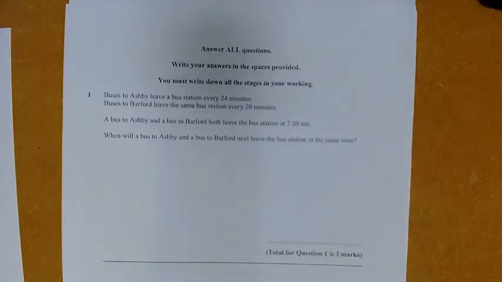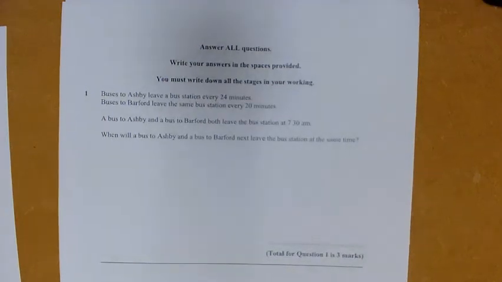Okay, so a really nice lowest common multiple question to start off the paper. 3 marks available here. Buses to Ashby leave a bus station every 24 minutes, and the buses to Barford leave the same bus station every 20 minutes. They both leave at 7:30. When will they next leave the bus station at the same time?